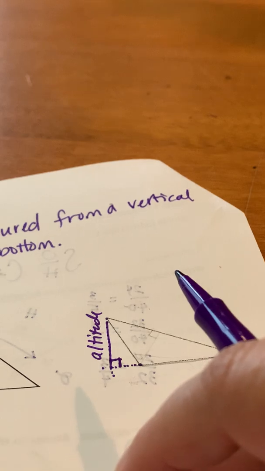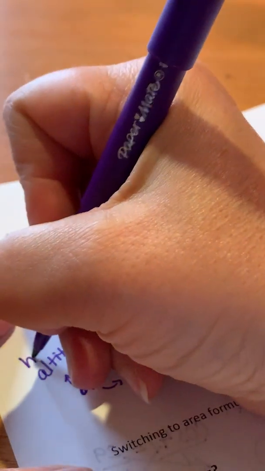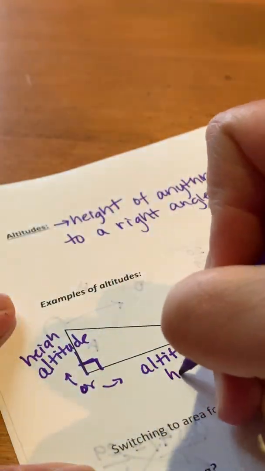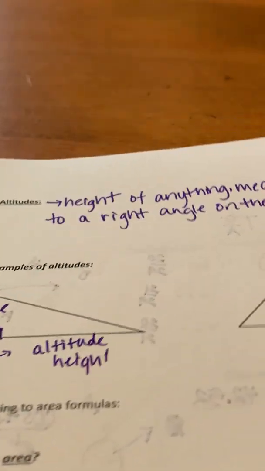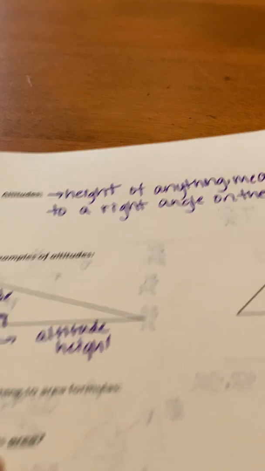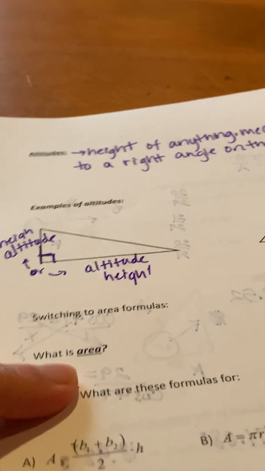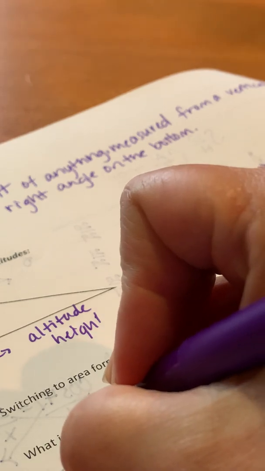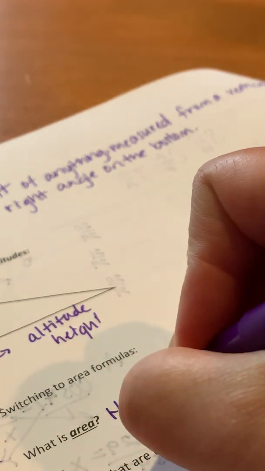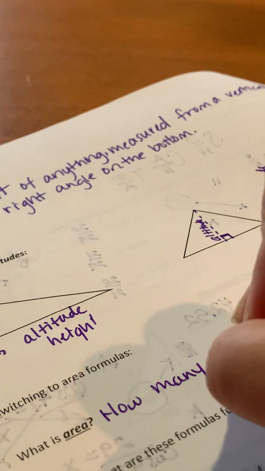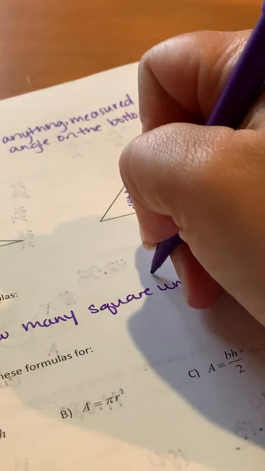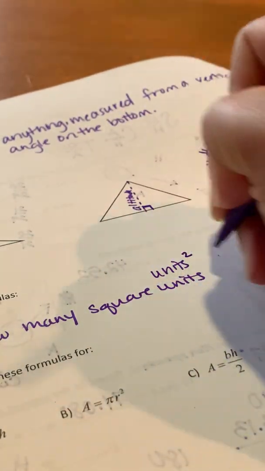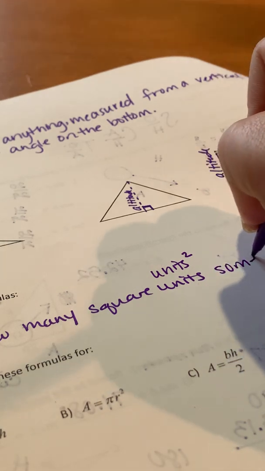Now this is going to come into play, and you might see words like height instead, and they mean the same thing. If you see the word altitude, automatically that means height. We're going to switch to area. So area is how many square units, so whatever the unit is to the second power, something covers.